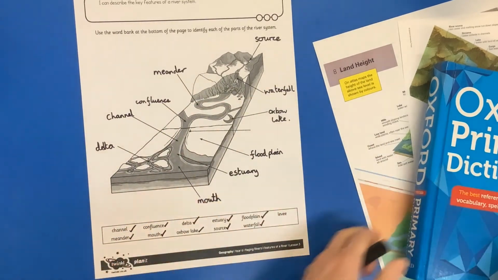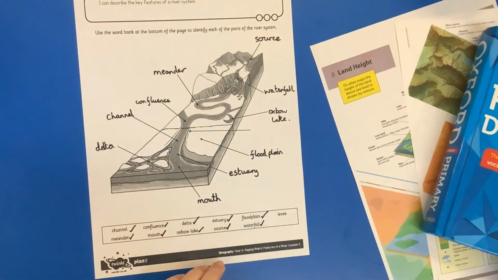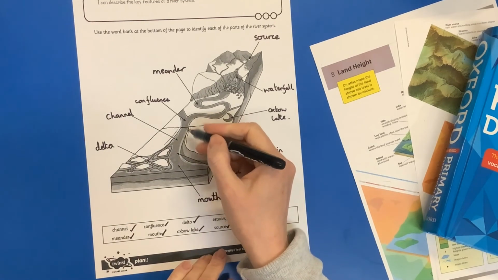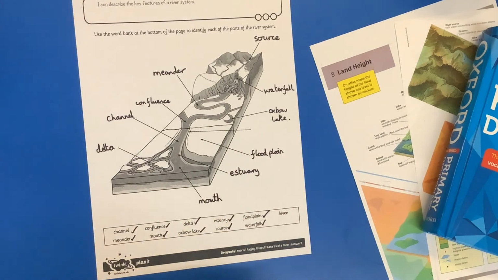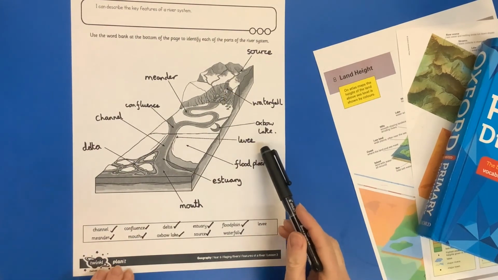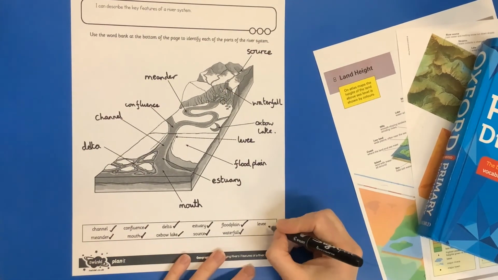Now, I've actually had a look in my dictionary and it hasn't got this word, levee, so I need to do another bit of research to do that. So I'm going to look it up on Google and find out what that means. I'm pretty sure it's these bits by the side of the river, but what does it actually mean? So when I looked up levee, I came up with this photo and this definition. It's where they build up the banks of the river to stop the river from flooding, as you can see in this picture here. So as we thought, levee does go here, so we can tick off our final one.